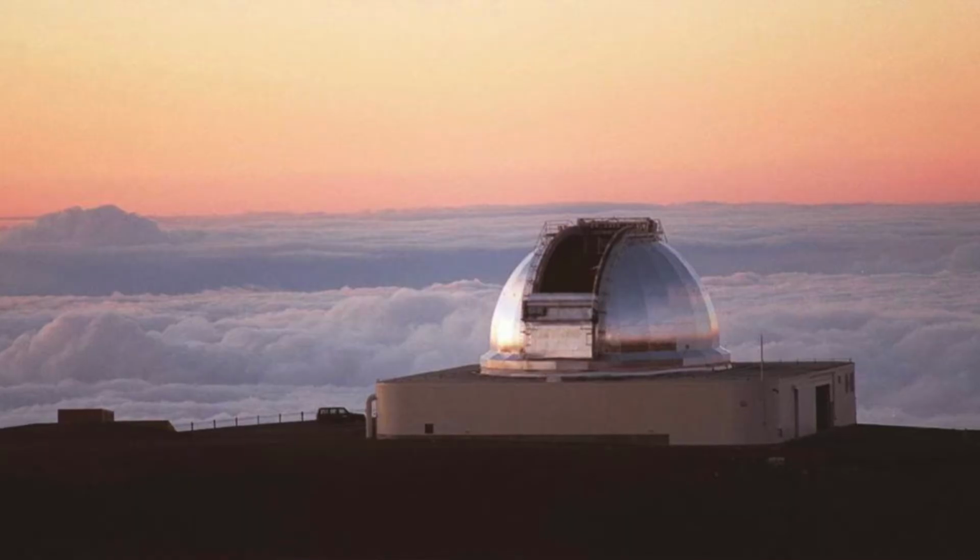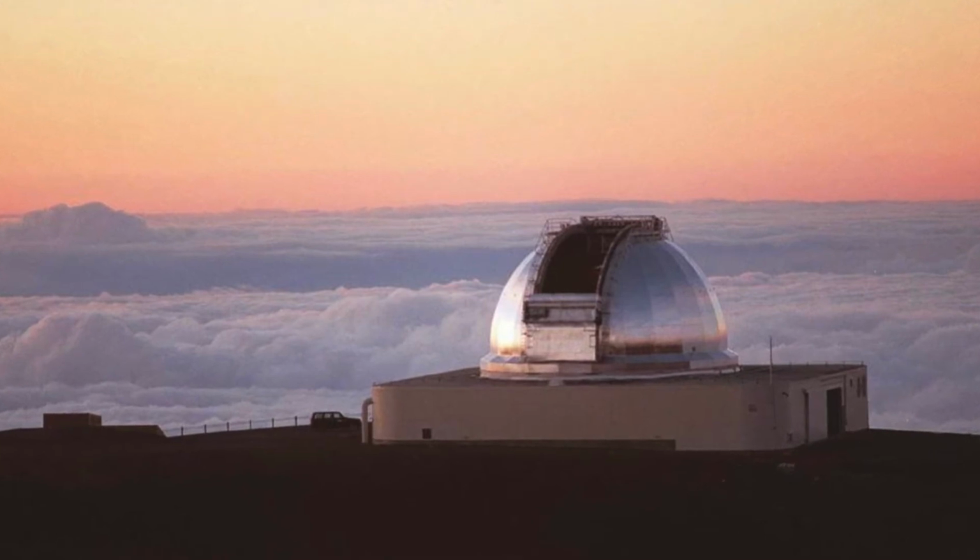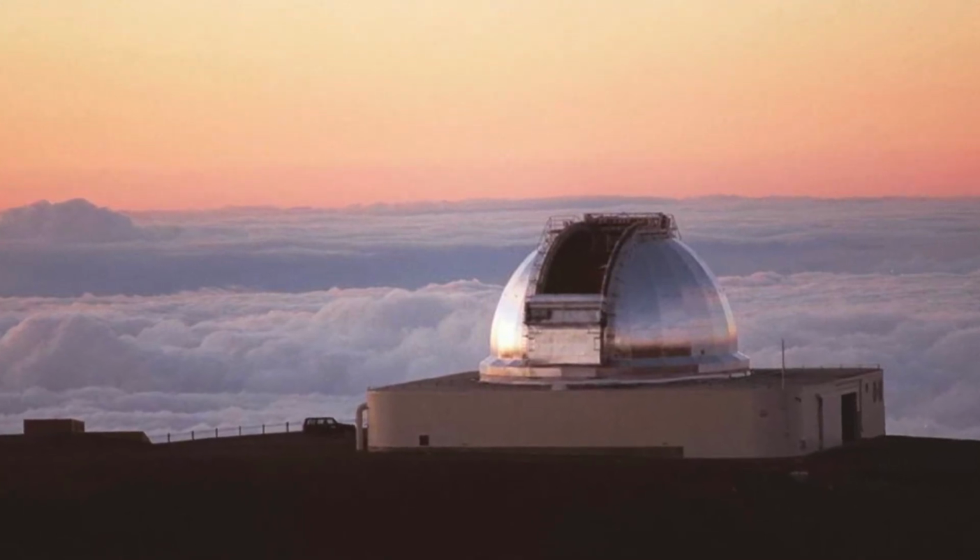Right. Yeah. So for what I'm doing at the moment, I've been using a lot of data that already exists. I haven't been going to telescopes much for the last couple of years. I use a lot of data from a telescope in Hawaii, at the top of Mauna Kea, called the Infrared Telescope Facility.